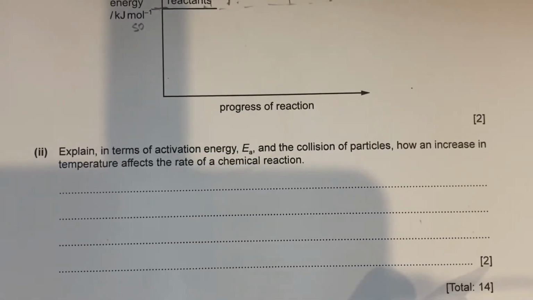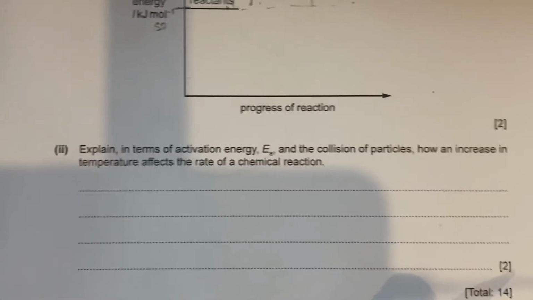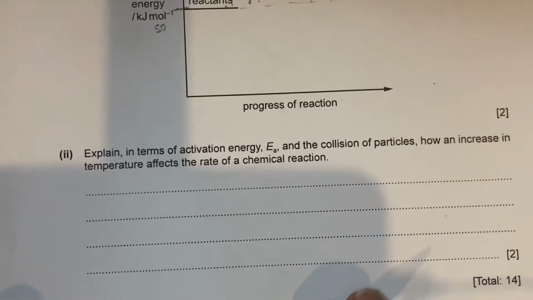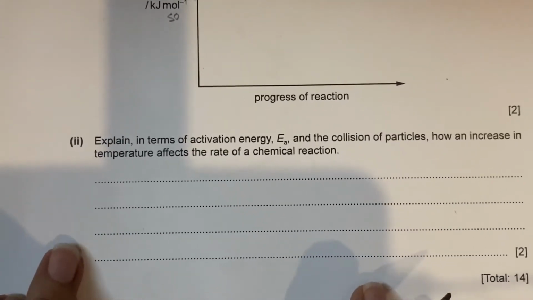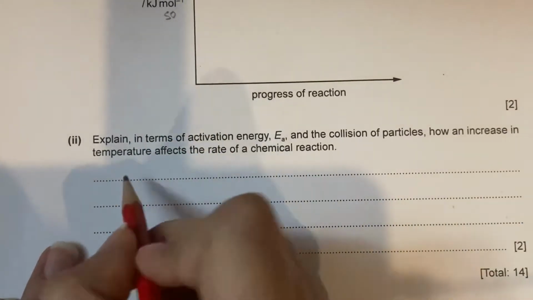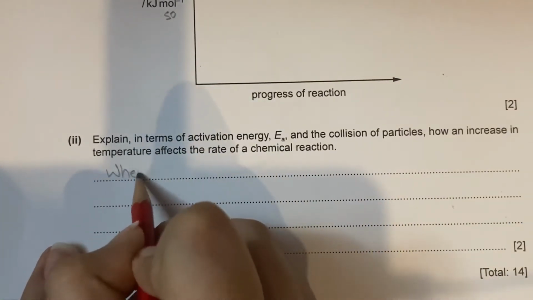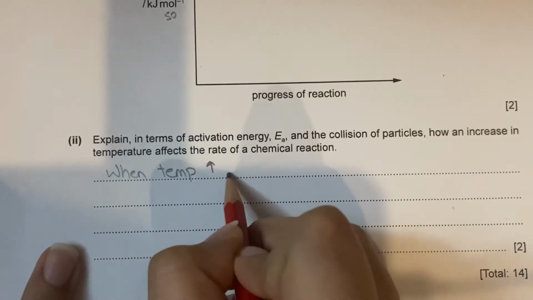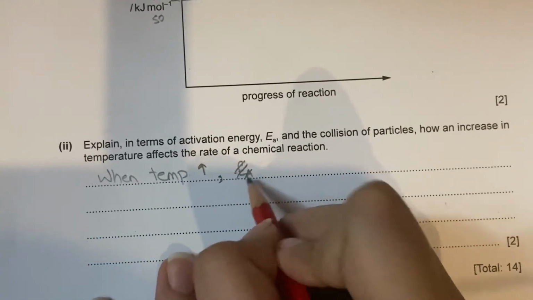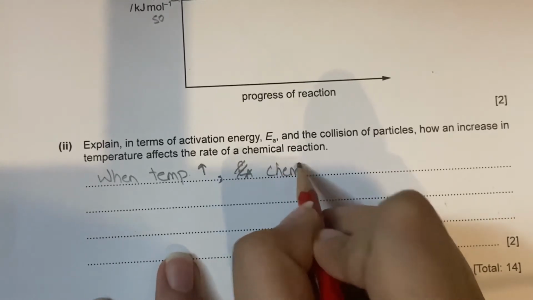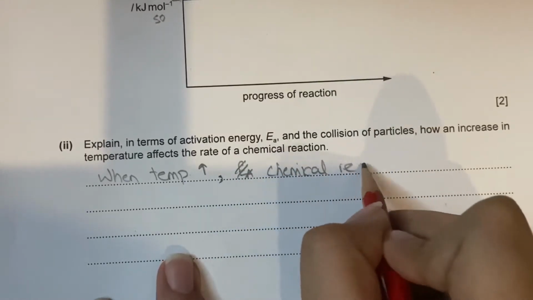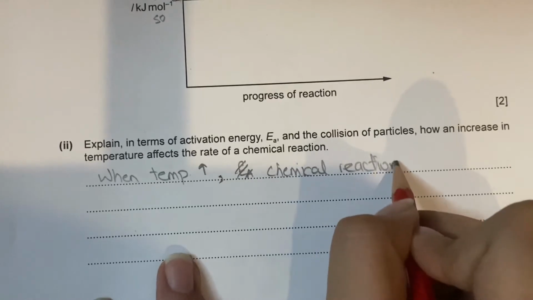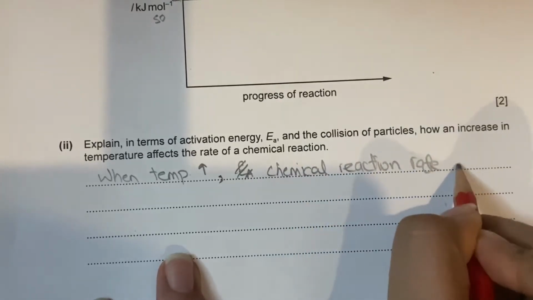Explain in terms of activation energy and the collision of particles how an increase in temperature affects the rate of chemical reaction. Alright, so we know that when the temperature increases, the chemical reaction rate increases.